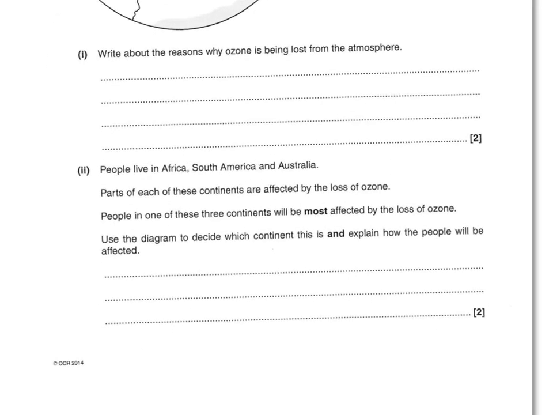People live in Africa, South America and Australia. Parts of each of these continents are affected by the loss of ozone. People in one of these three continents will be most affected by the loss of ozone. Use the diagram to decide which continent this is and explain how the people will be affected. So, first mark saying South America, and the second mark saying that they'll be exposed to more UV radiation or they might have more risk of skin cancer.